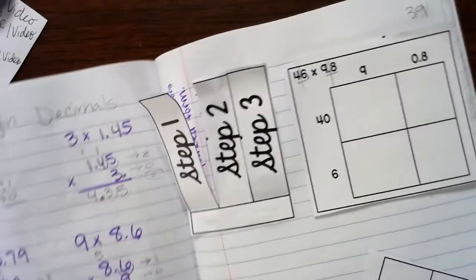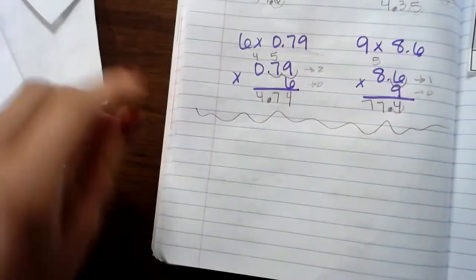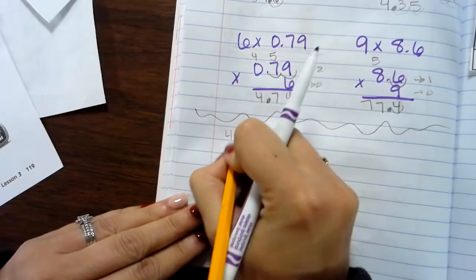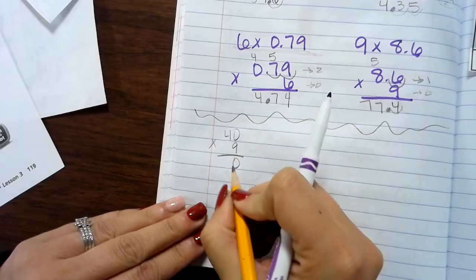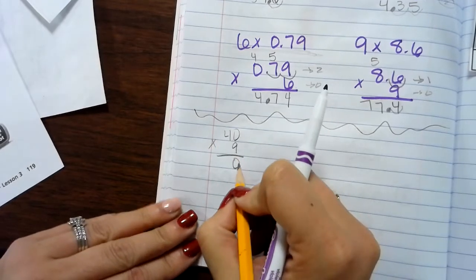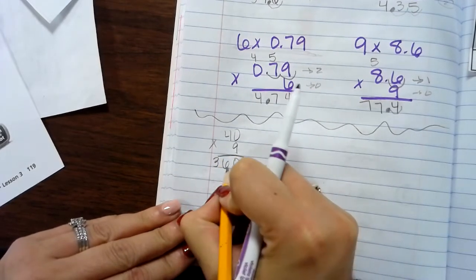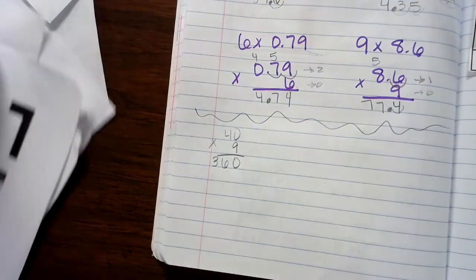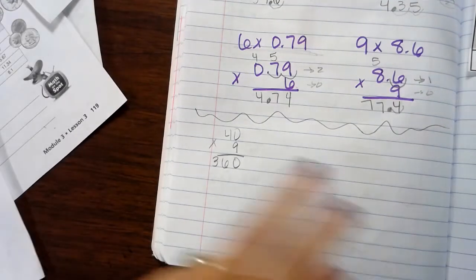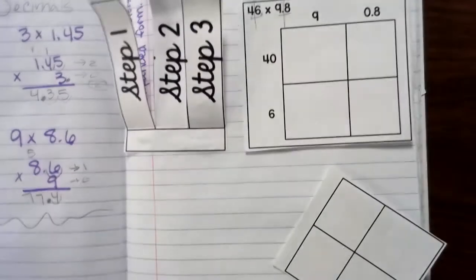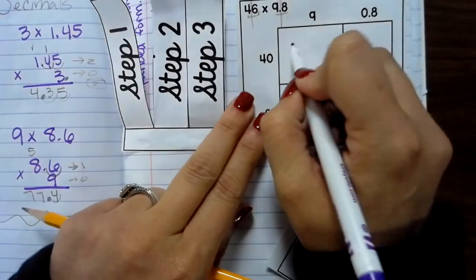So 40 times 9, I am going to come right over here, 40 times 9. Well, 9 times 0 I know is 0, and then 9 times 4 is going to be what? 36. So that gives me 360 right there. So in that square back over here, I'm going to write 360.